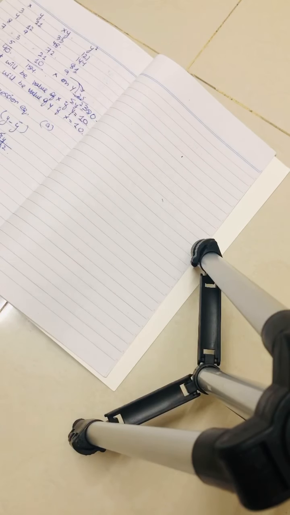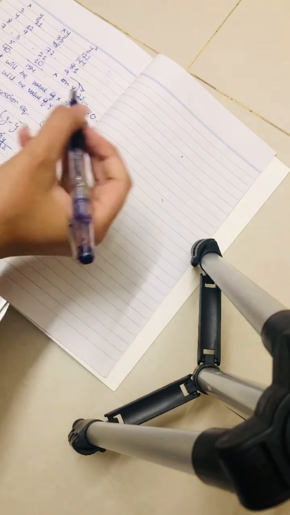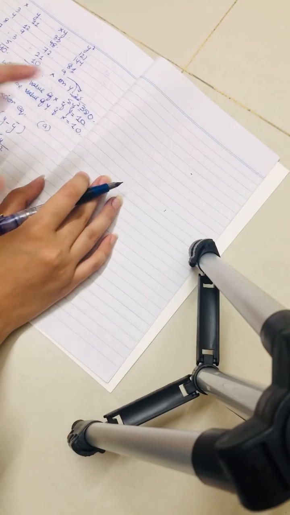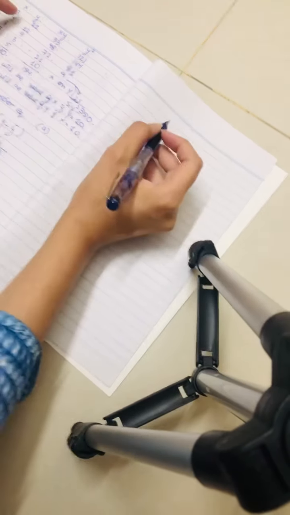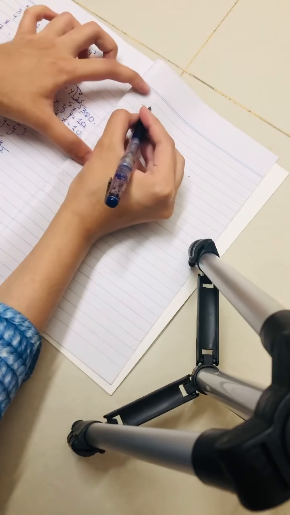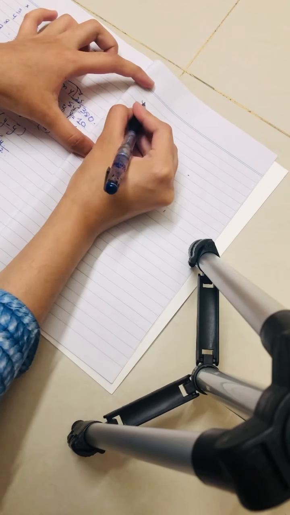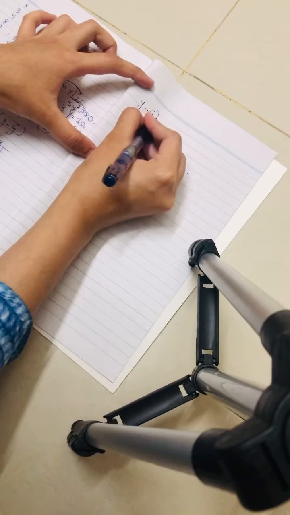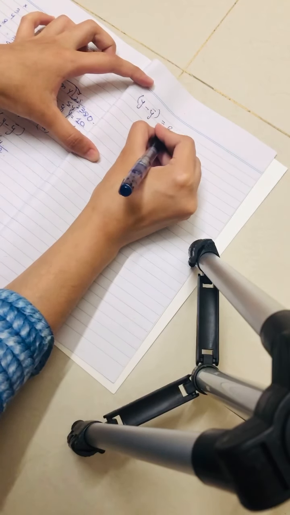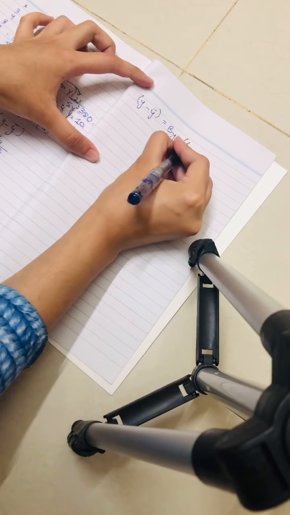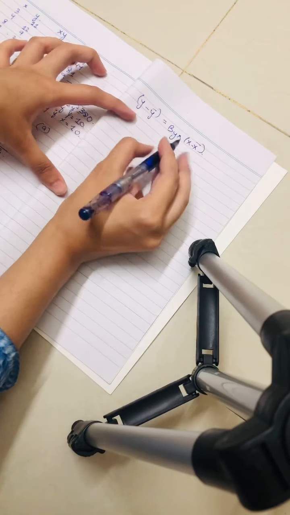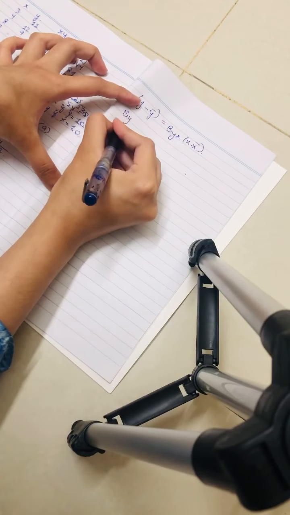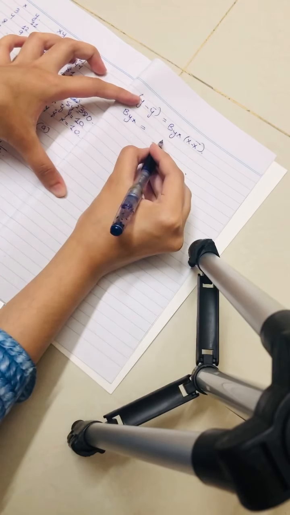I hope you all are writing the data with you, because my tripod is not capturing the whole page, so just write the data with you, it will be helpful. So I'm just copying the formula again. Byx, x minus x bar. So let's calculate byx, the coefficient of regression.